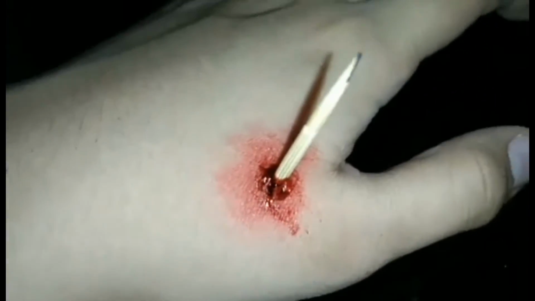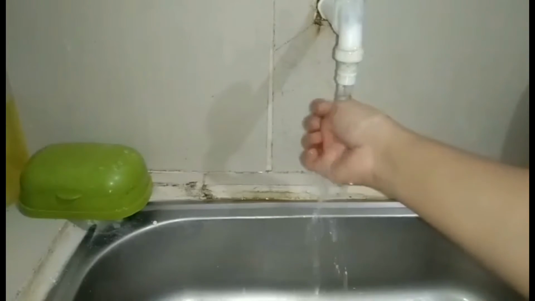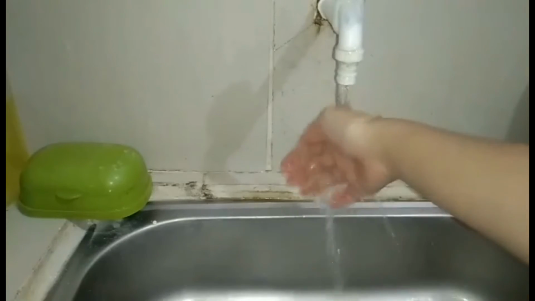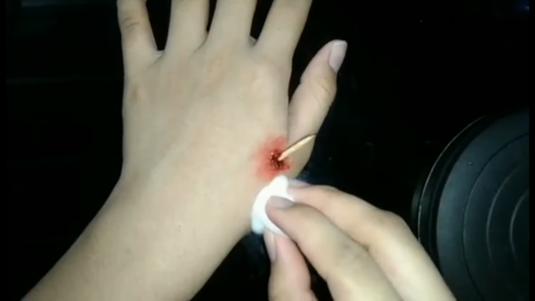This video will show you how to apply first aid to a puncture wound. Before you examine the puncture wound, you need to wash your hands first to help prevent infection from entering the wound. Then apply gentle pressure with a clean bandage or cloth onto your wound to control or stop the bleeding without the removal of the object.